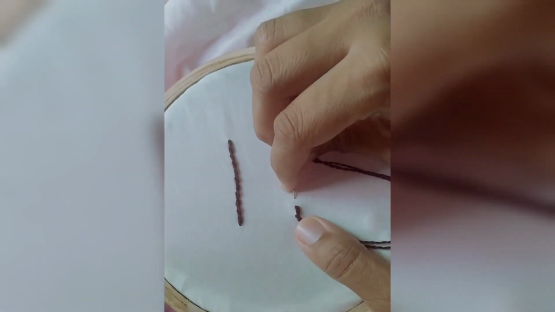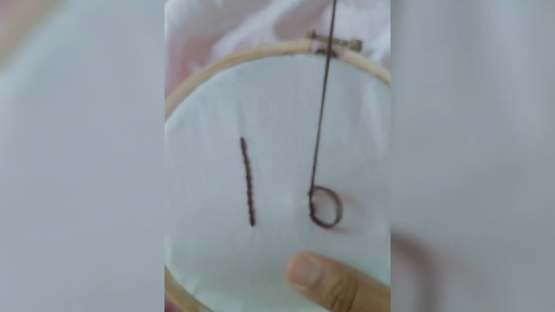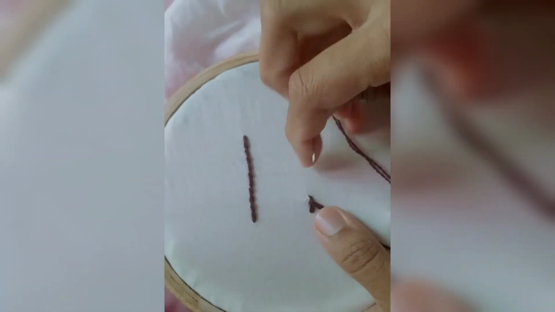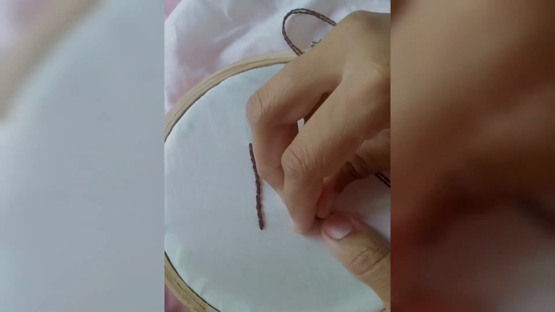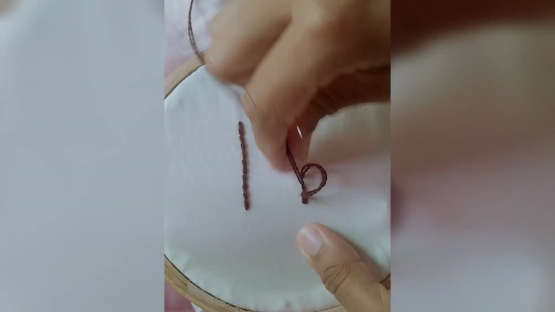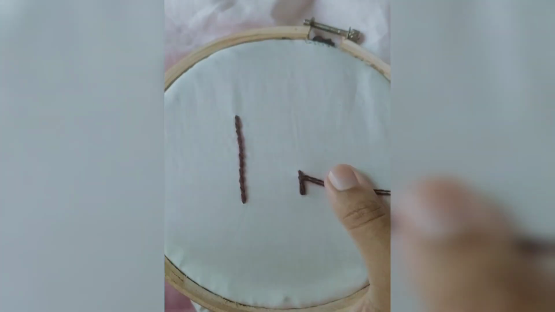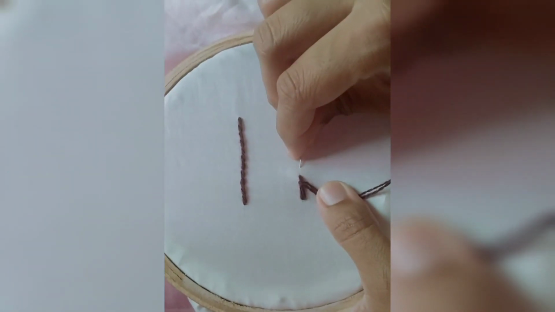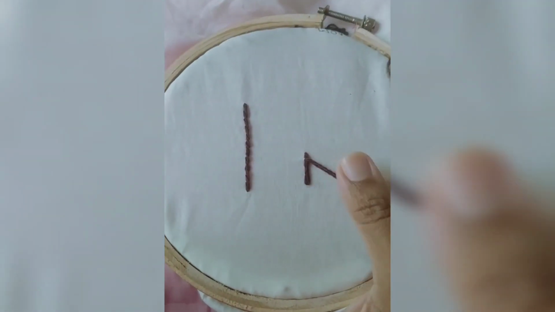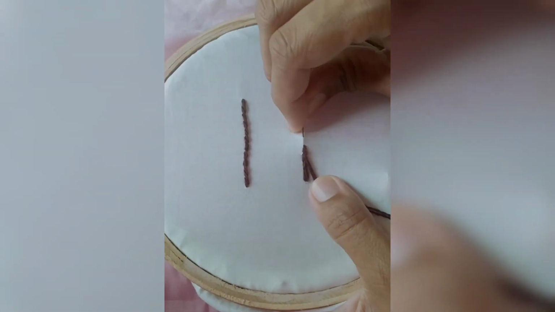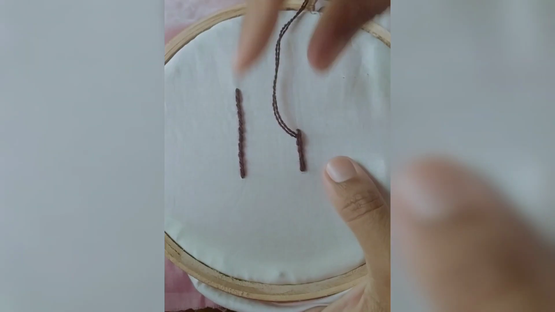So the stem stitch is worked with the working thread below the needle. This creates a twisted stitch that is slightly sunken into the fabric. The stem stitch is often used for outlining objects such as stems or vines. It can also be used for filling in shapes.